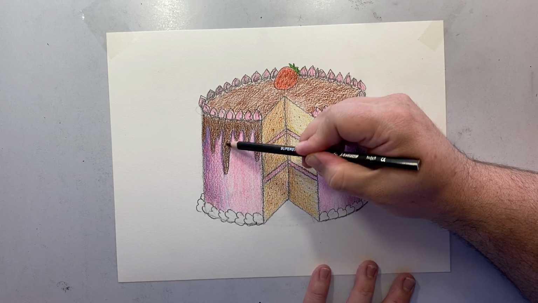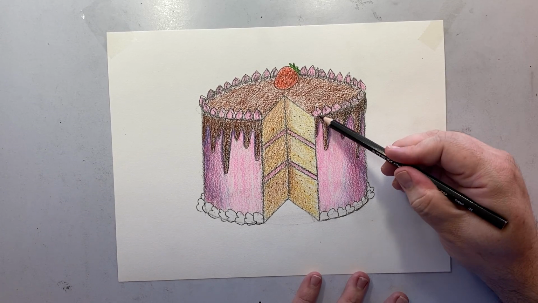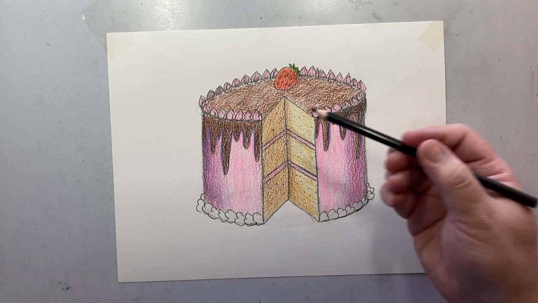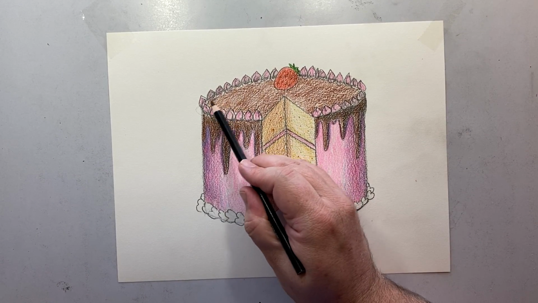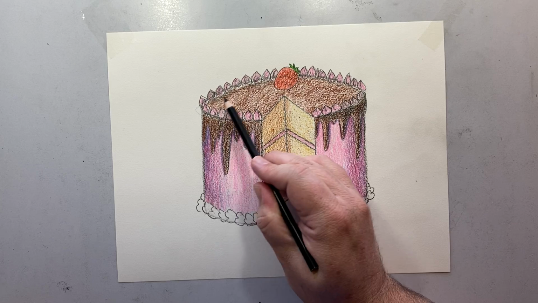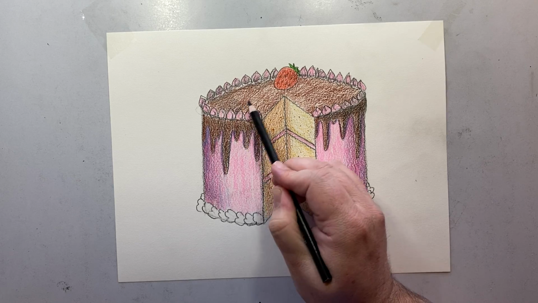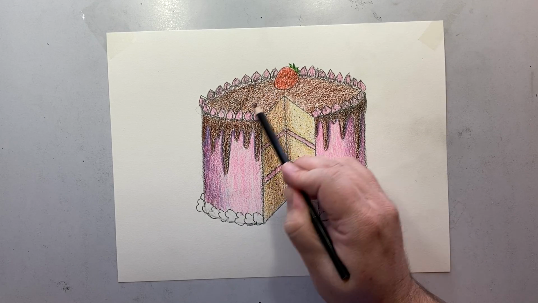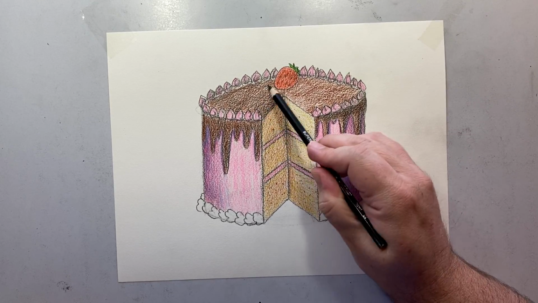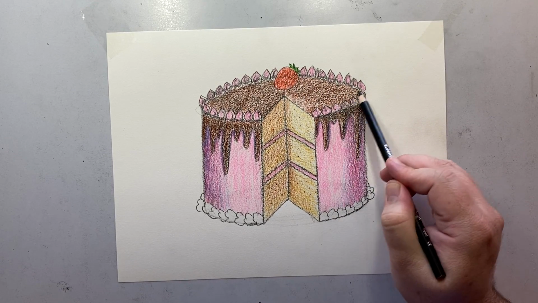You can always, when you color lightly, you can always add more and more and more layers. However, if you start off dark and then you realize, oh gosh, I went way too dark, you're sort of stuck, because it's not like paint. There's some tricks you can do to lighten up the color, but usually, for the most part, once it's colored, it's colored.